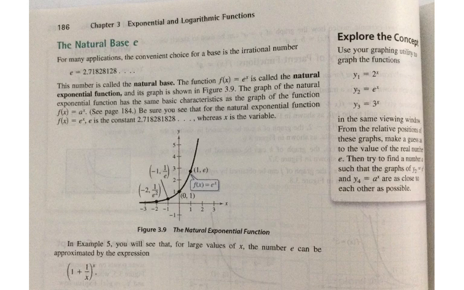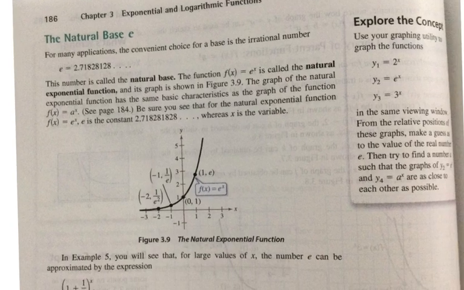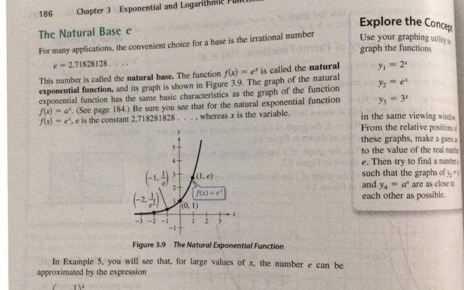Will be your best friend in calculus. Okay? But we're going to have to try to explain it to you in a way that doesn't involve calculus. So let's do that. It says, for many applications, the convenient choice for a base is the irrational number e, which is 2.71828128.